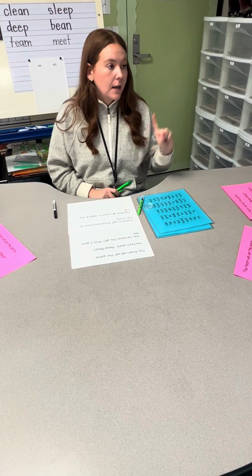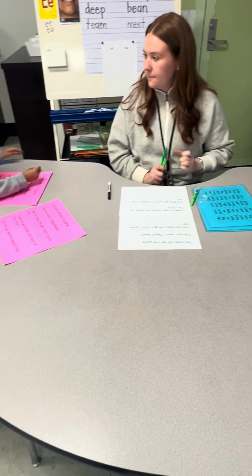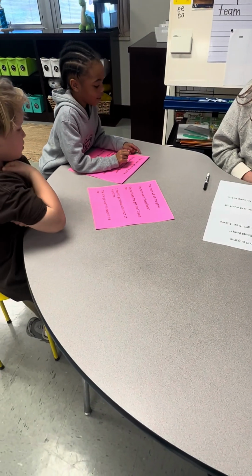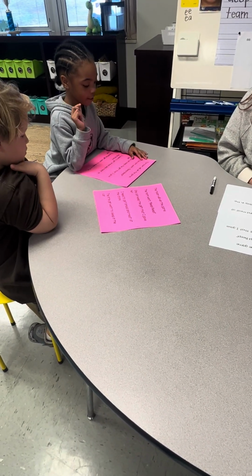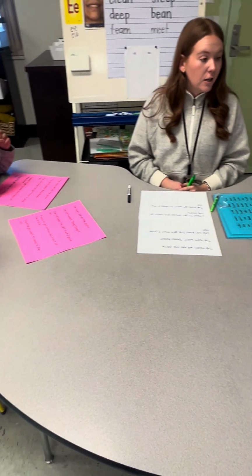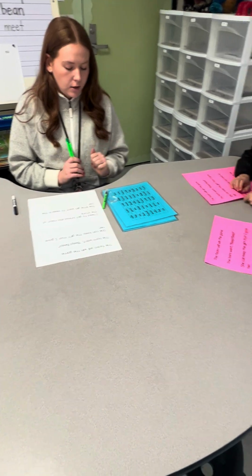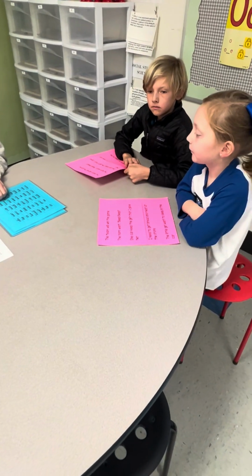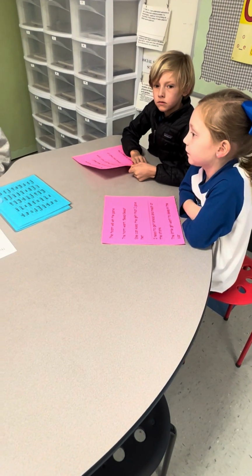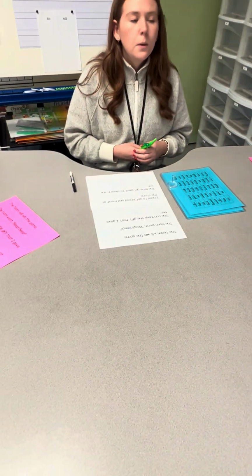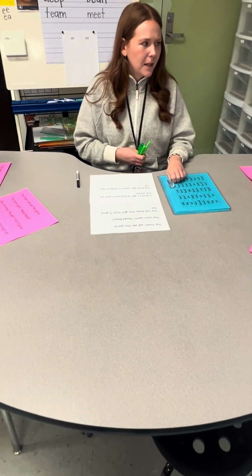What are you using the magnifying glass for, Callie? To find E, A, or E, E. Yes, and when you find the words with EA or EE, what will you do to those words, Chandler? Underline. You will underline them, and once you've underlined them, what will you do, Ian? Put your tools down. Put your tools down and look at Miss DeRay. Oh my goodness, so good.